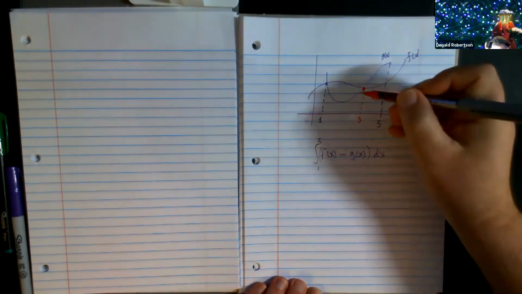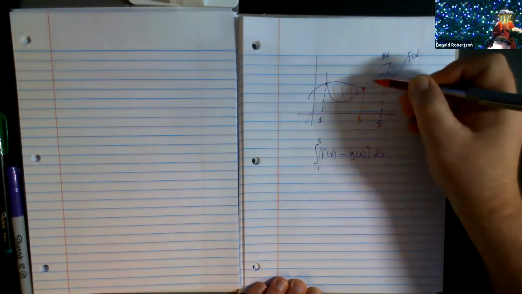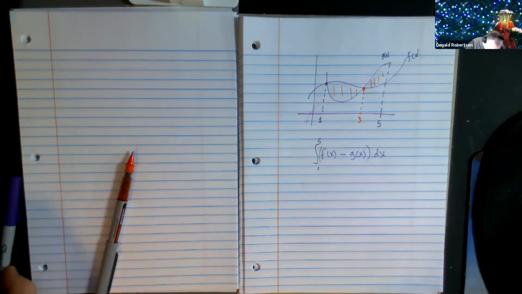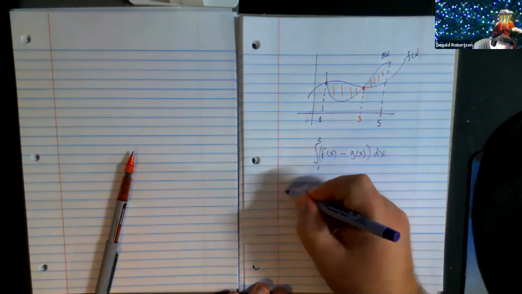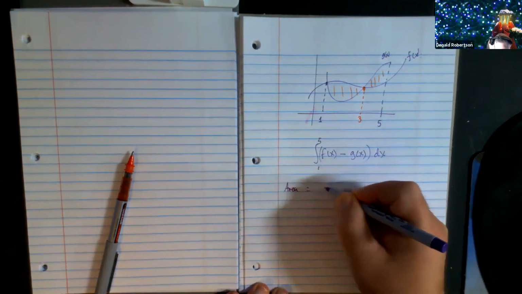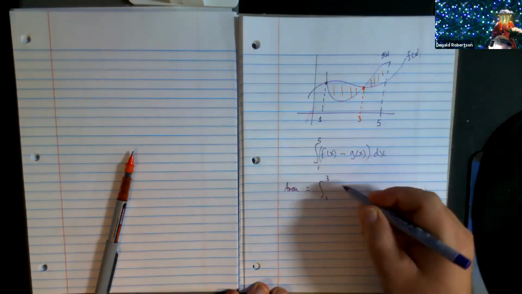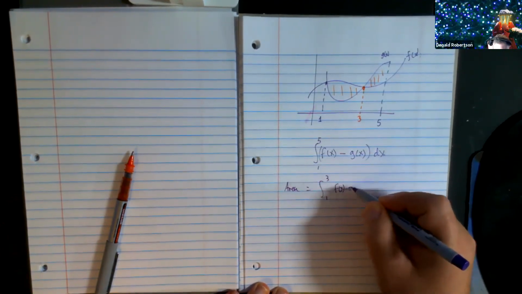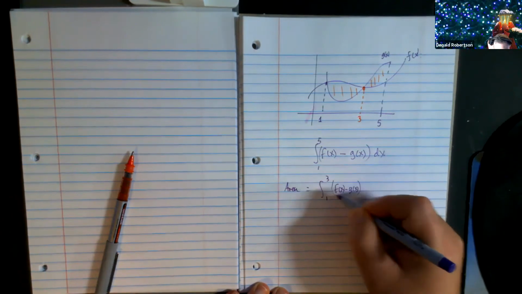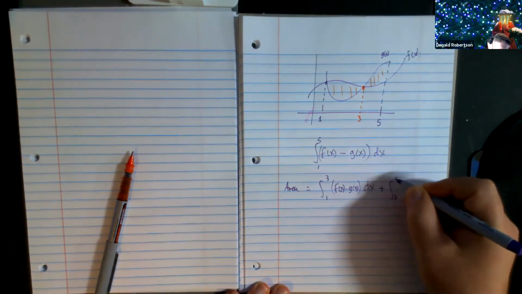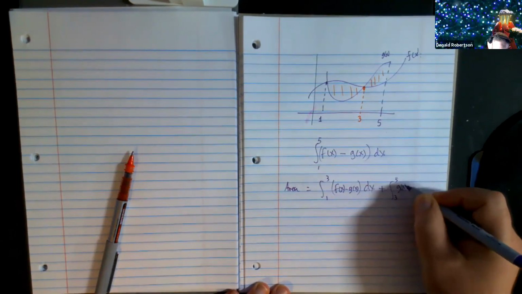And so the area between the two, which is this thing, has to be split. So if you want the area between the two, you have to find the integral from 1 to 3, and f goes first and g goes second. And then you have to find the area from 3 to 5, and they switch places.